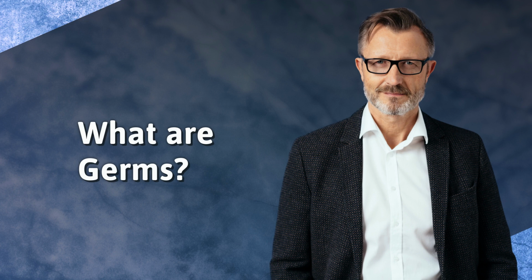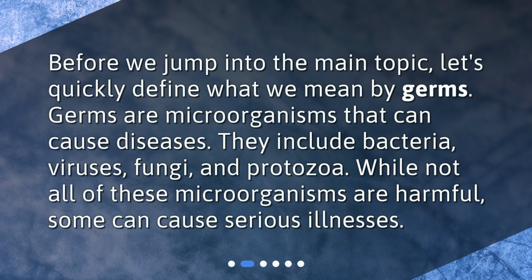What are germs? Before we jump into the main topic, let's quickly define what we mean by germs. Germs are microorganisms that can cause diseases. They include bacteria, viruses, fungi, and protozoa. While not all of these microorganisms are harmful, some can cause serious illnesses.